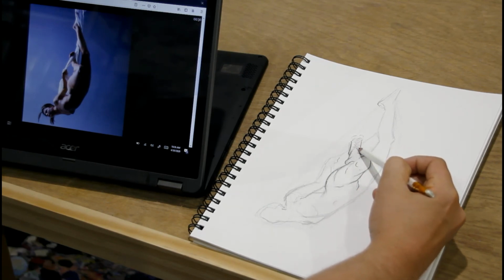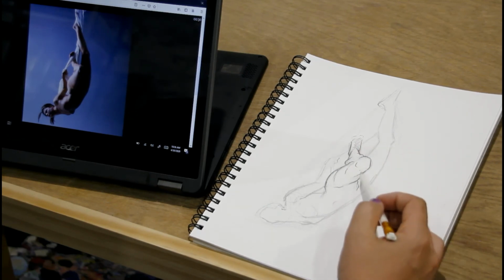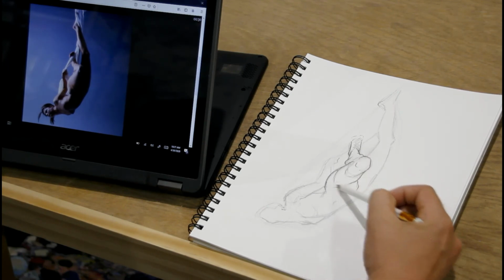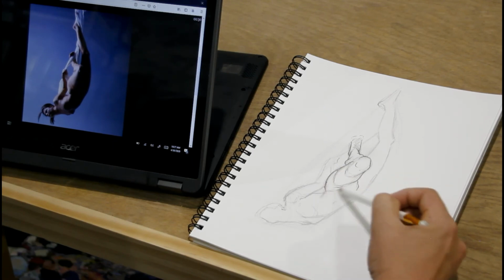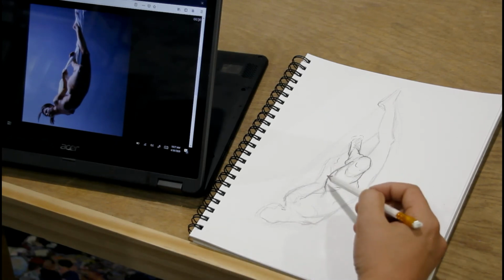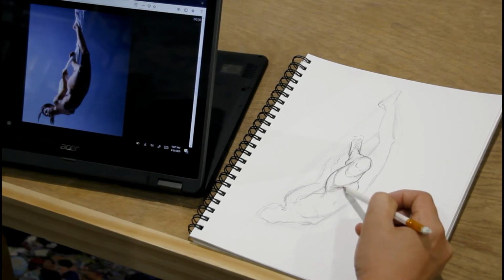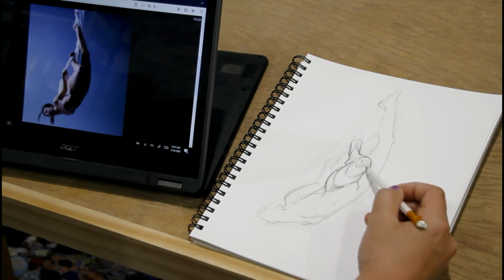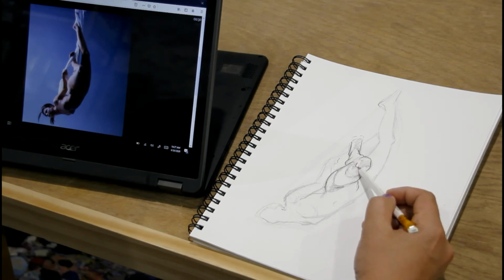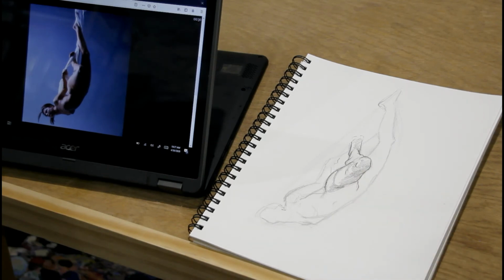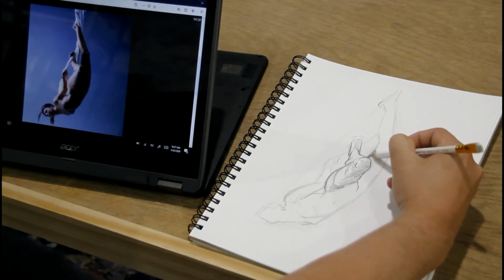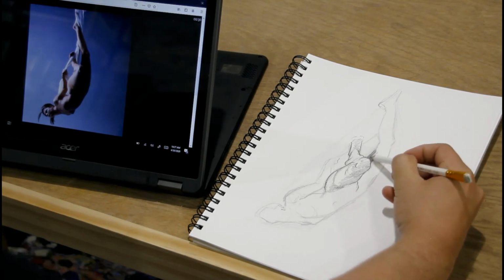All right, so then I have this leg here, and you'll find that these layers that you give yourself of this is in front, this goes behind that, this goes behind that, will generally give you a pretty good idea of where the value needs to go when you start adding value to this drawing. So it tends to follow along those layers that you have. Then of course having the much darker value behind here.